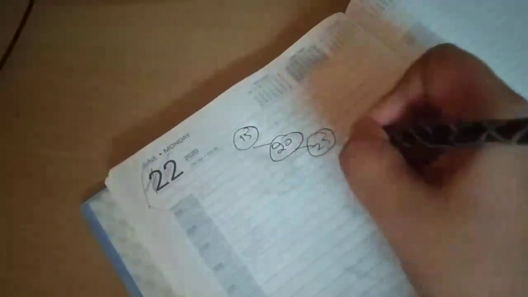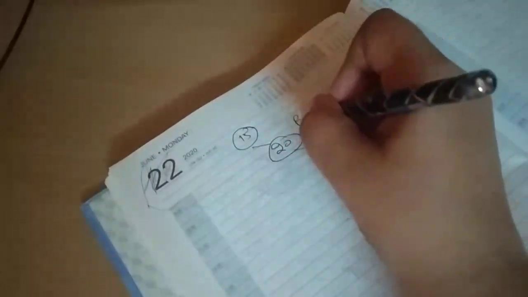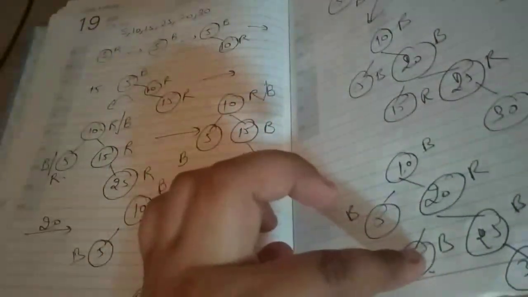15, 20, 25, 30. Now you can see here that when we replace 10 with 15, the node would be deleted from here, so there is a double black node here. So I can say that a double black node came here, that is a nil node only.